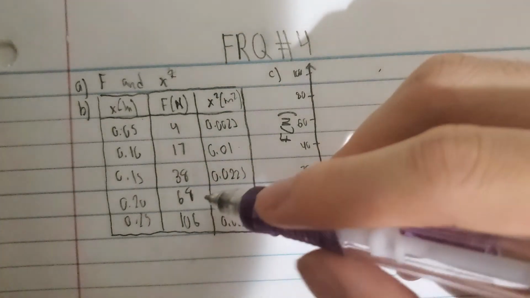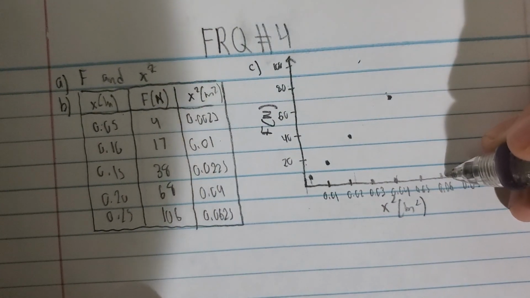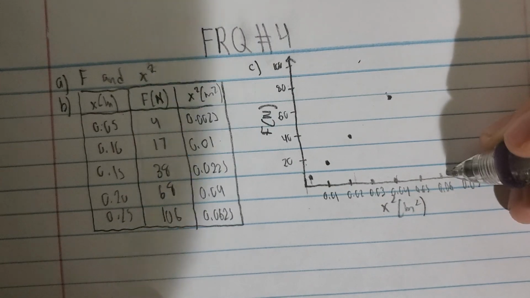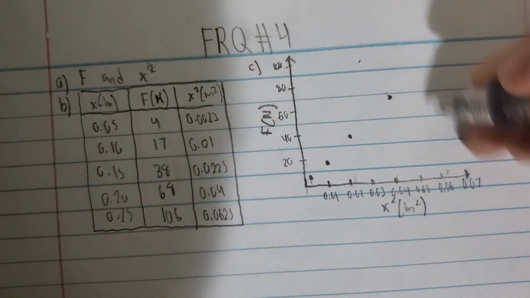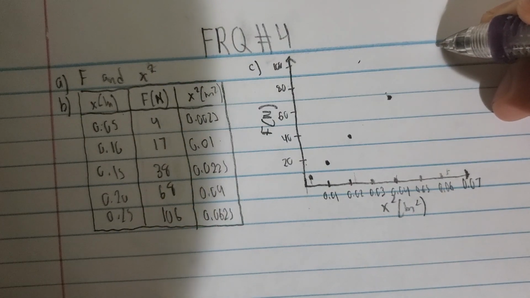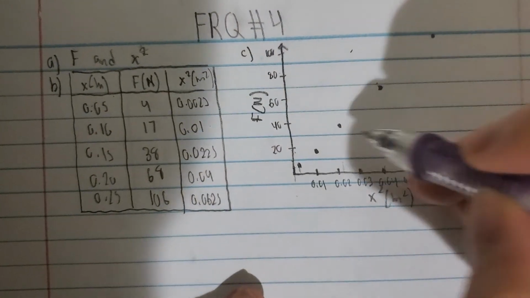And last point, 0.0625, so 1/4 of the way between 0.06 and 0.07, so right here. And 106, so right above 100, right here. All right, and then best straight line.